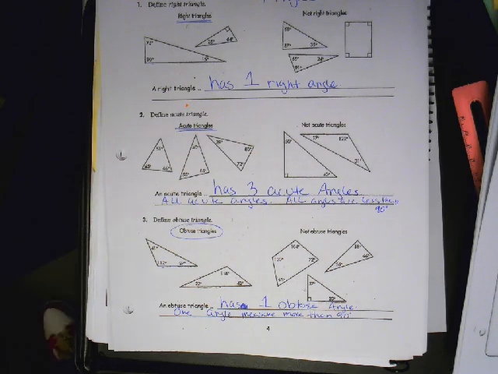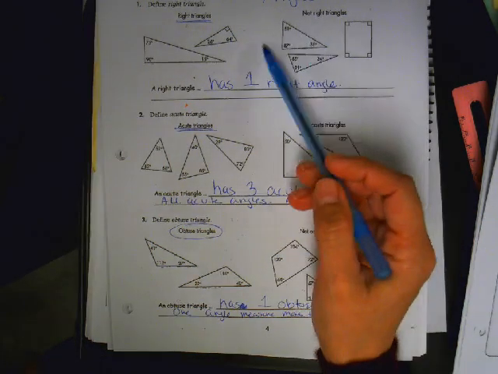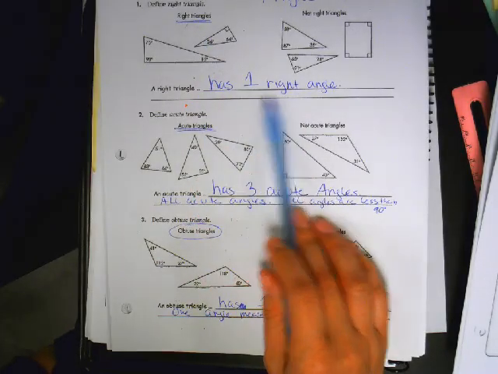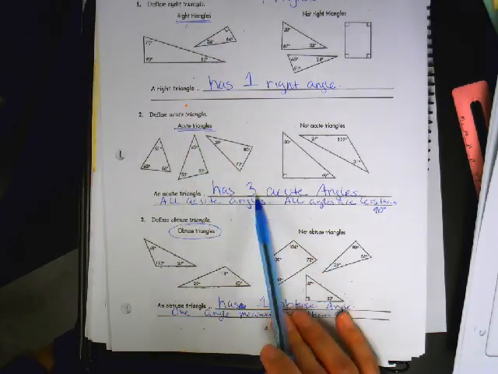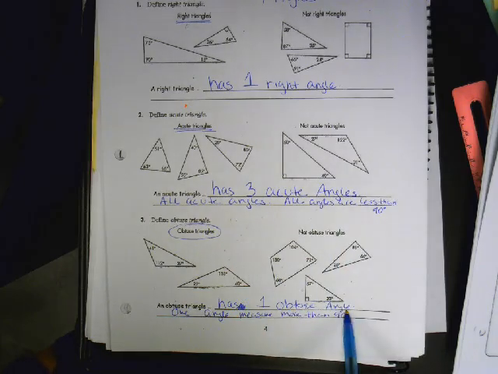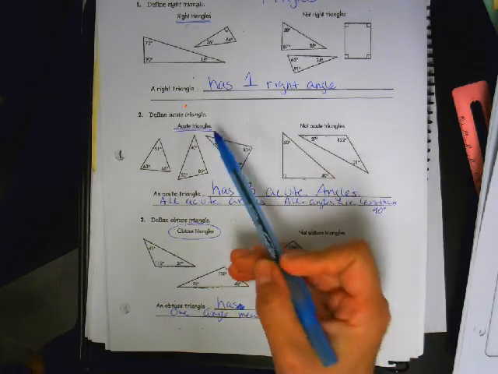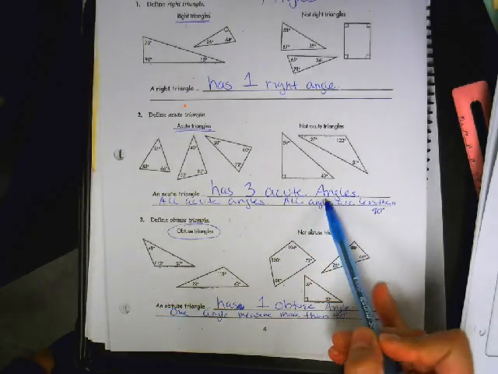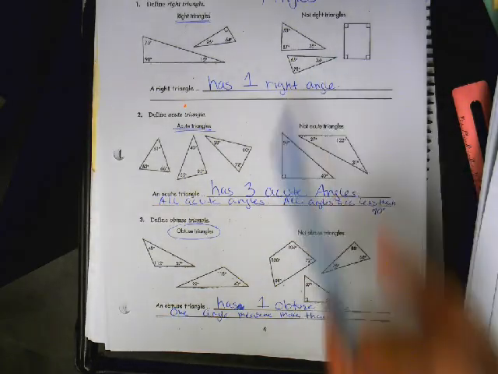Okay, so first part is the angles. So you have a right angle, which is one right angle, acute, which is all three have to be acute, and obtuse is one obtuse angle. So key to this is if you want it to be called acute, all three angles have to be acute. The other ones are just one.